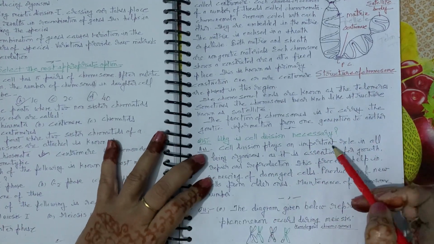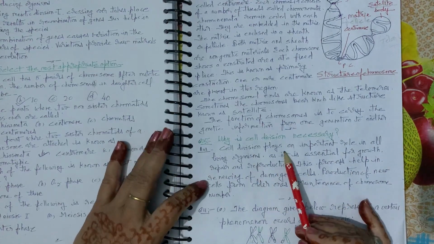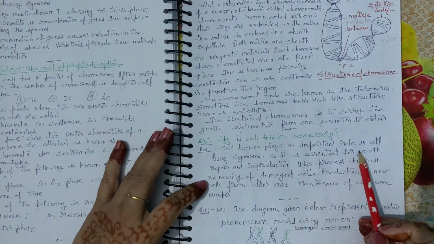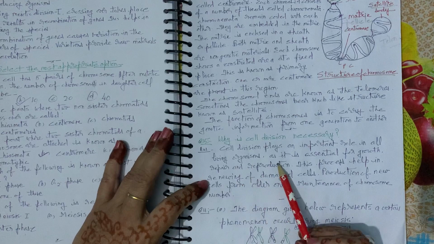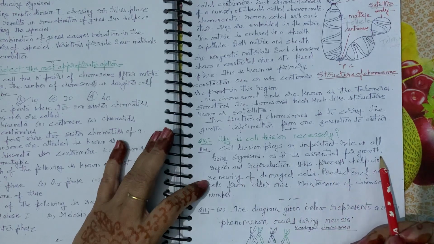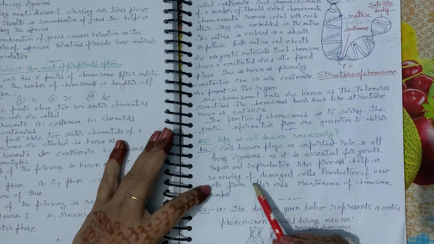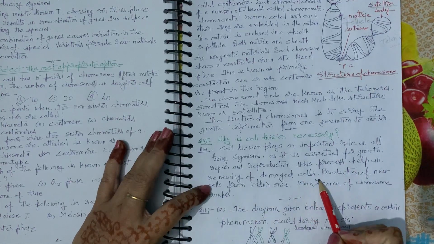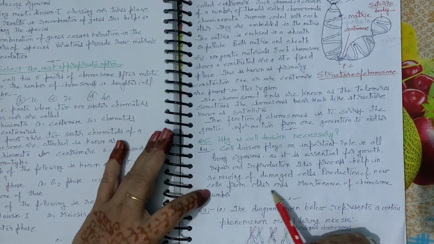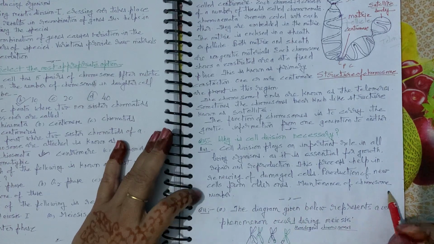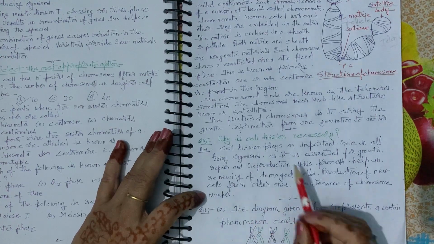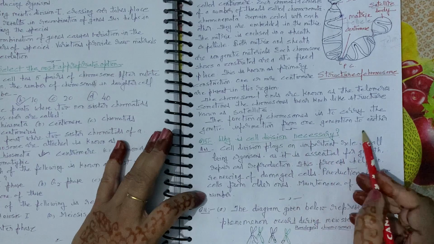Why is cell division necessary? Now see, cell division plays an important role in all living organisms as it is essential for growth, repair and reproduction. This process helps in renewing of damaged cells, production of new cells from older ones and maintenance of chromosome number. So cell division is necessary.